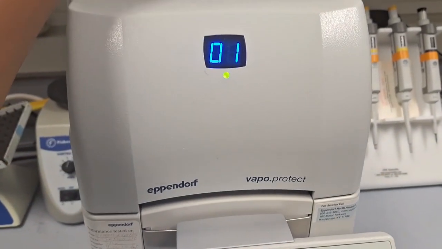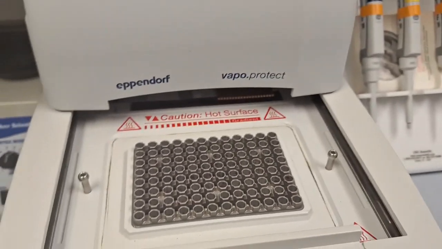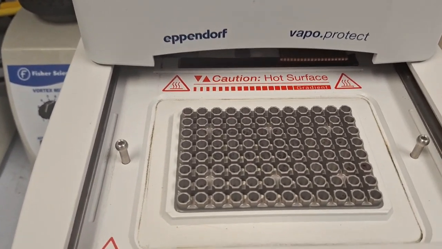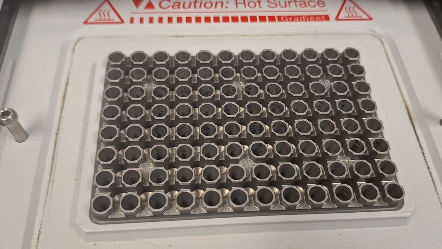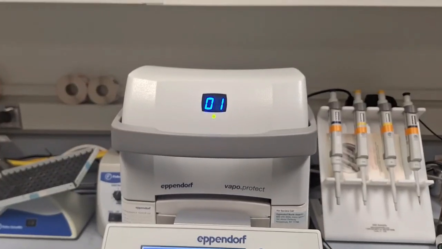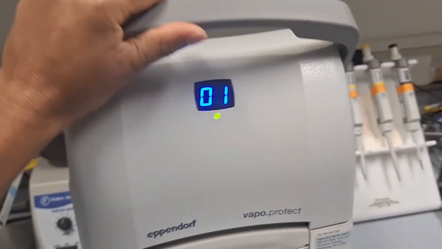Each column consists of 8 blocks. Now in the gradient mode, each column will have the same temperature. So let's say 62 degrees in the first column. Therefore you can place 8 samples at the same time at the same temperature in a single run.